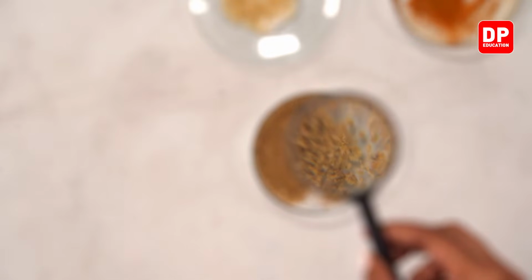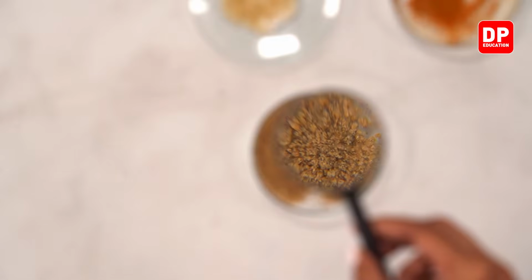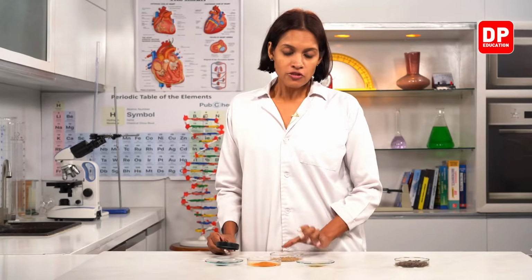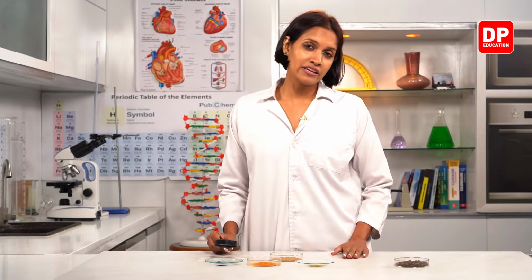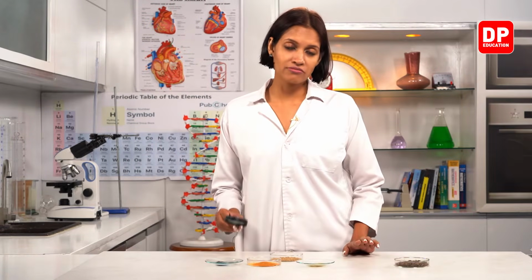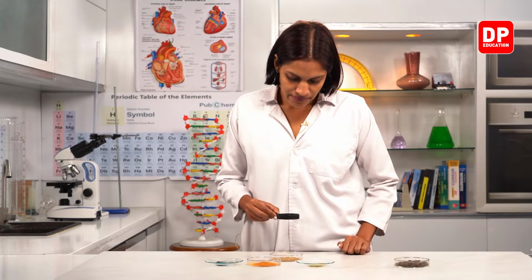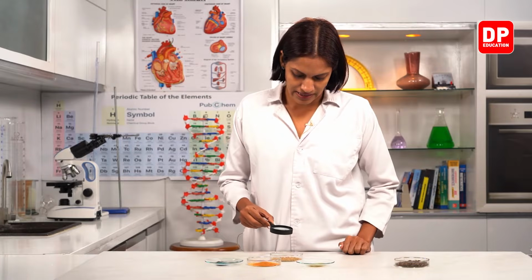There are different substances mixed with soil, so observe very carefully. These black color particles are not very clear when I don't use the hand lens. Only with the hand lens I can see them very clearly, right? Yeah, you all can see very clearly now.